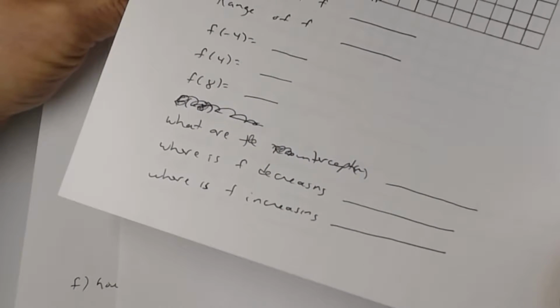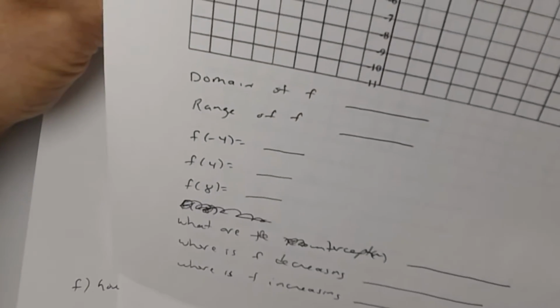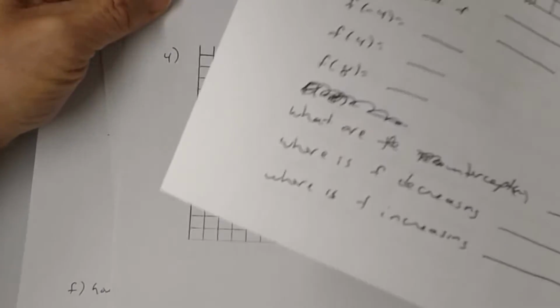You scribble out X-intercept? Did I what now? You scribble out X. Yeah, I just put what are the intercepts. So I'll tell you how to write that.